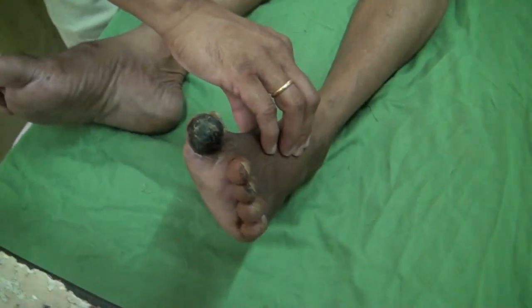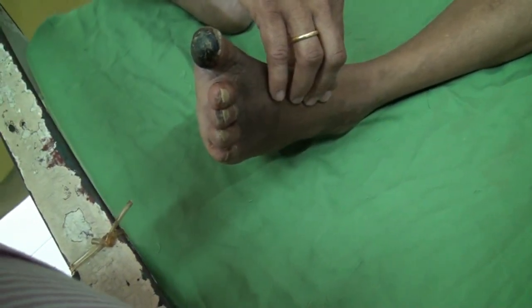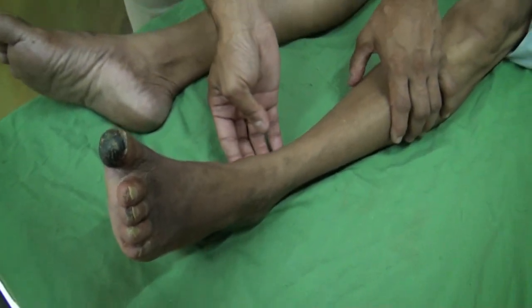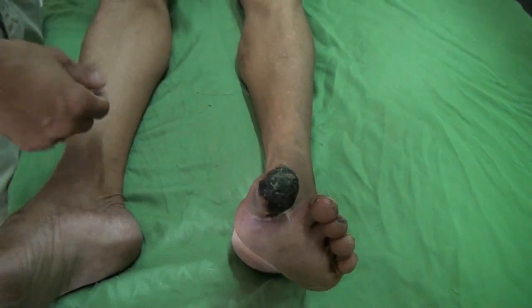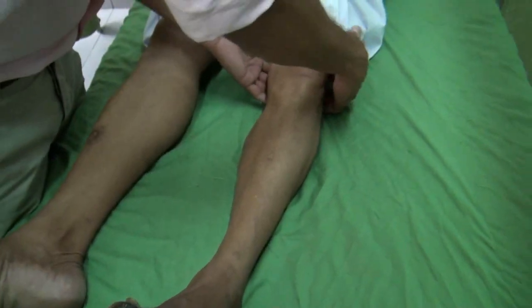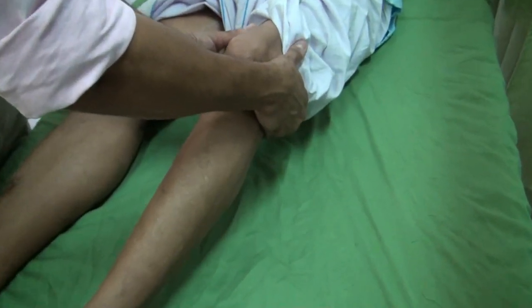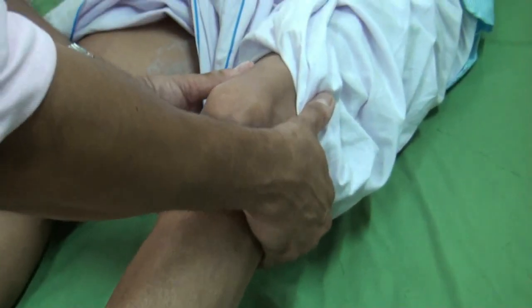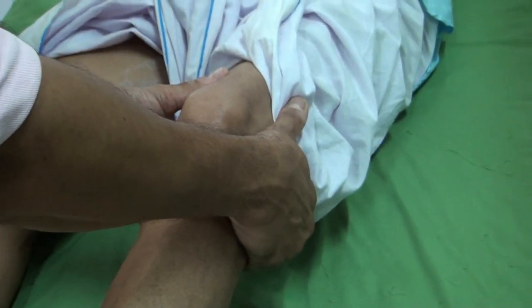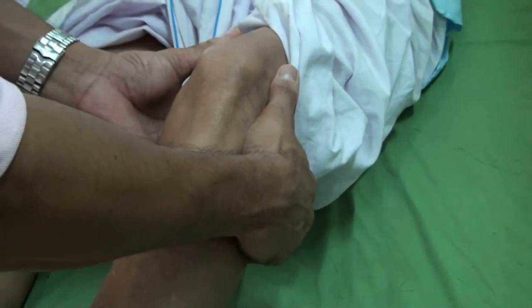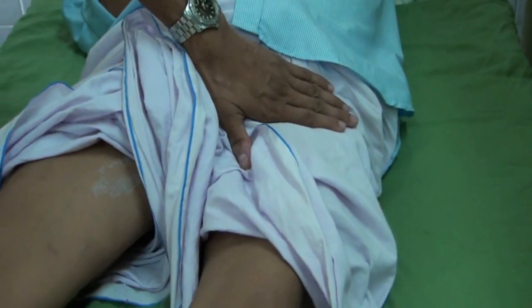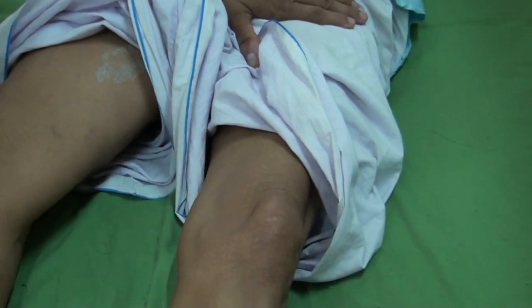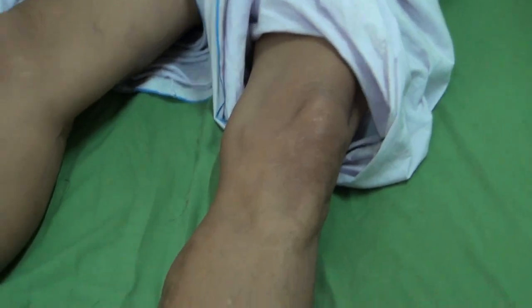Then I try to feel the pulse, the dorsalis pedis pulse, which I can't feel. Then I'm going to feel the posterior tibial, that also I can't feel. Now I go to the next one, where I try to feel the popliteal. I can't feel the popliteal. I will then do the groin as well, but I'm not doing this because I have to expose the genital area. And then when you compare with this one, it's warm.